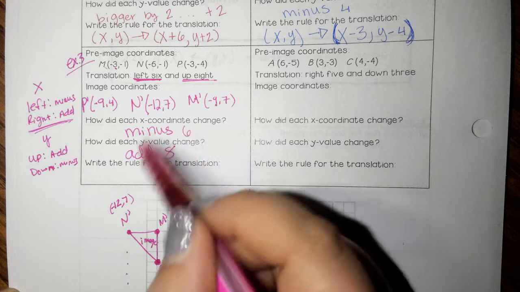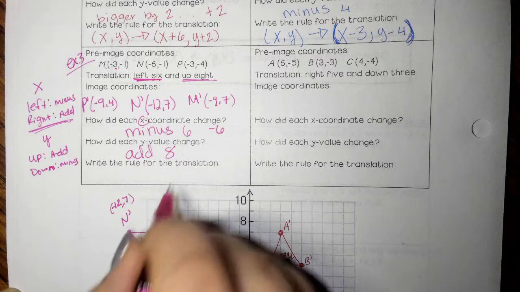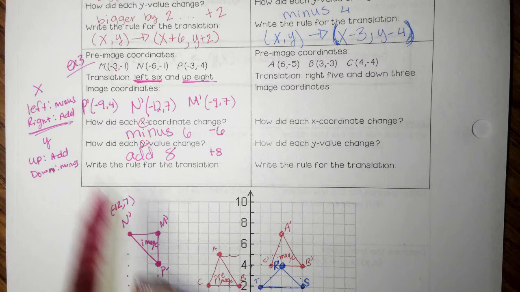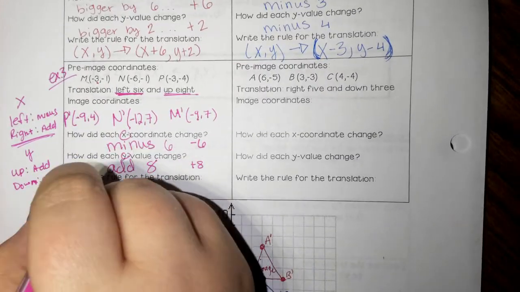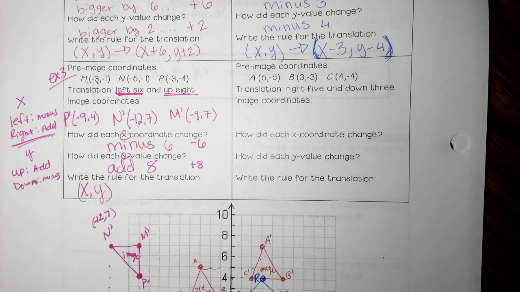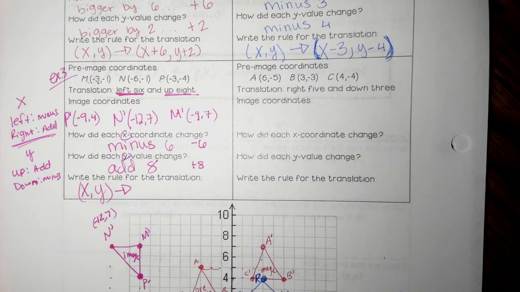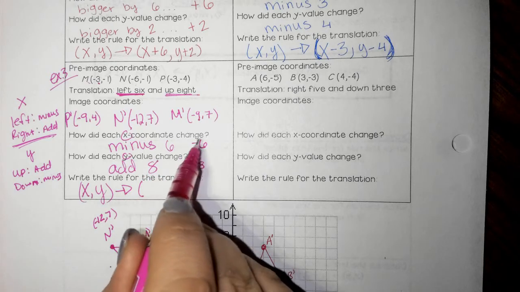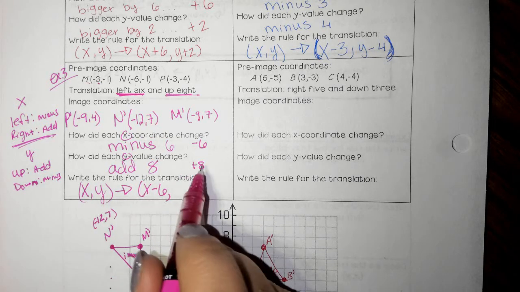We're going to use the fact that we minus 6 with the x value, and we added 8 with the y values to write a general rule for a translation that says to go left 6 and up 8. We always start with x comma y, the original ordered pair. The arrow says that some sort of transformation is happening. Our x value, we need to minus 6 from it, so we'll have x minus 6 in our rule. And any y value on this triangle, we find the new one by just adding 8 to it.